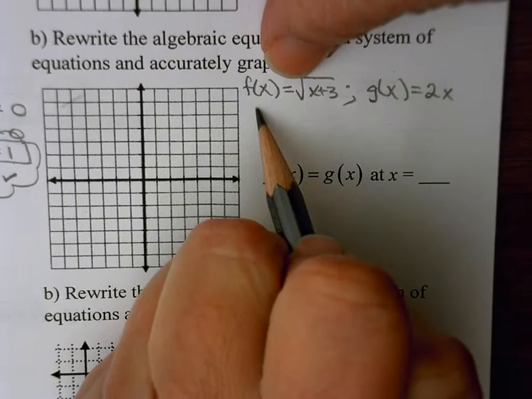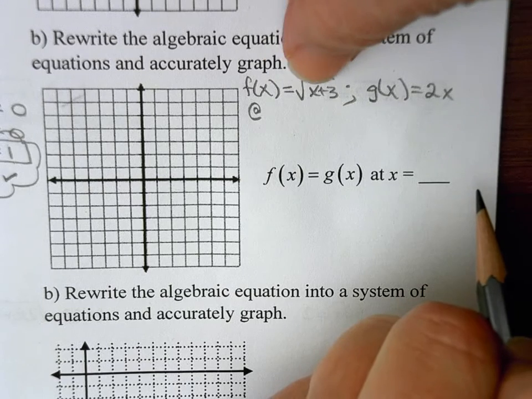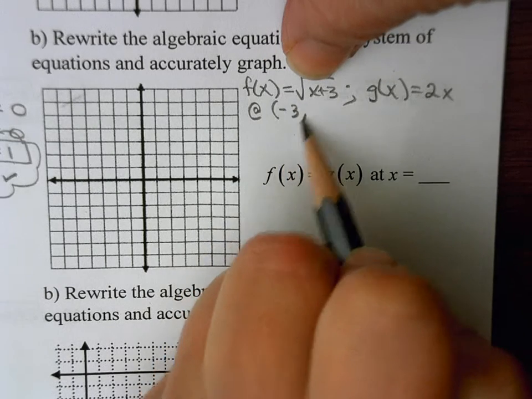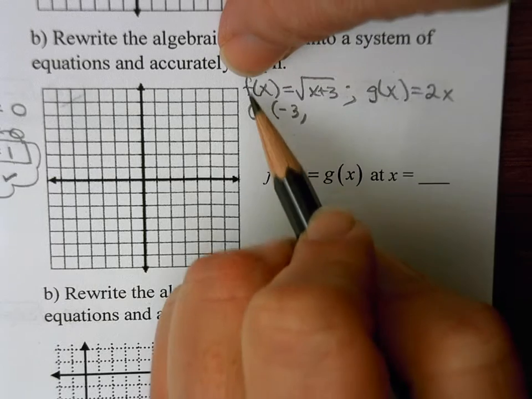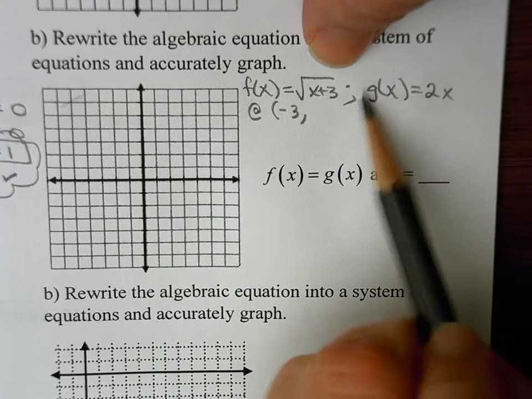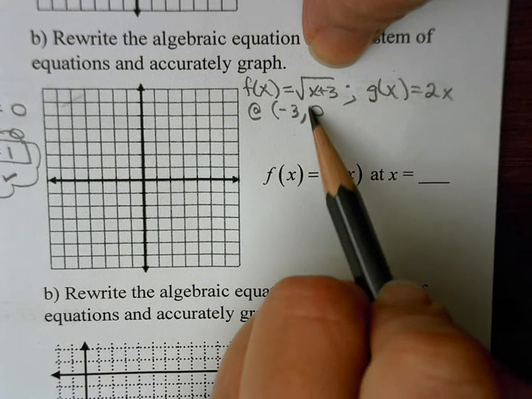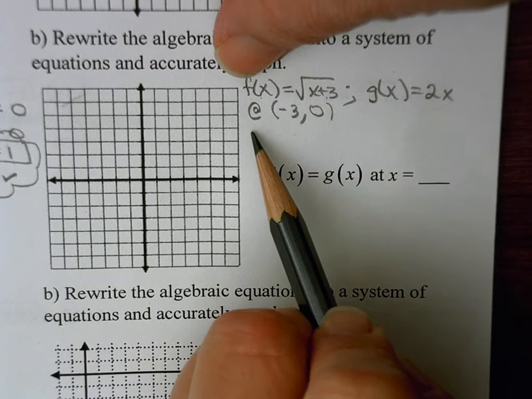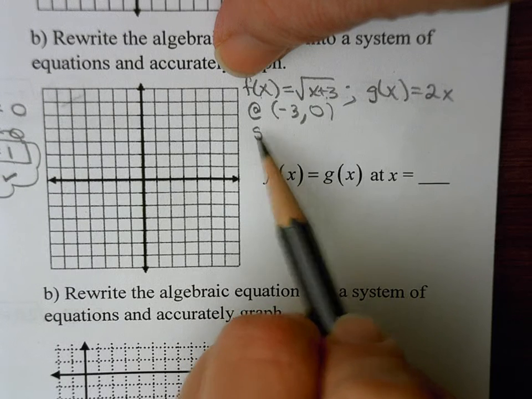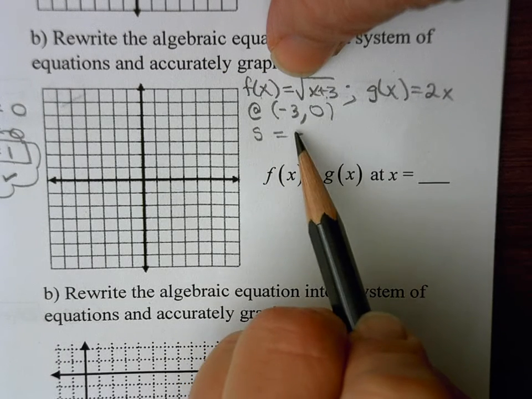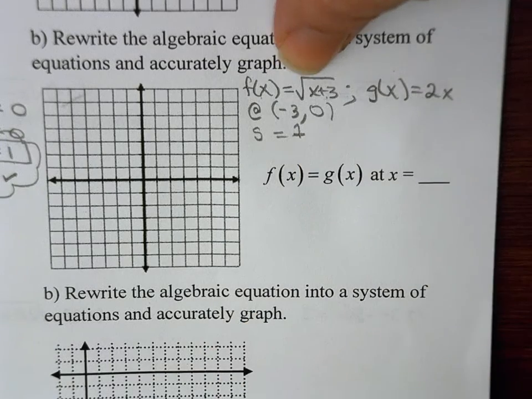So for my start on this one, I'm looking to see what am I doing to the x. I'm adding 3, so my h will be negative 3. And I'm not adding anything to my y value, right? f of x is the same as y, and I'm not moving anything over because there's nothing on the outside, so that would be 0. So my start is negative 3 and 0. And then my stretch is going to be what I'm multiplying by, which is positive 1.